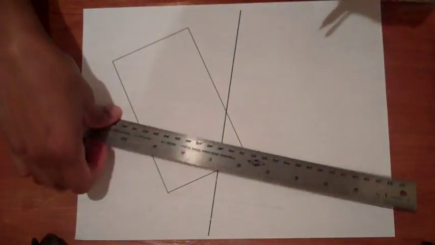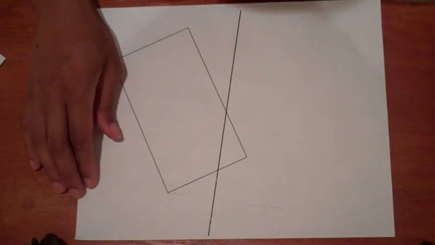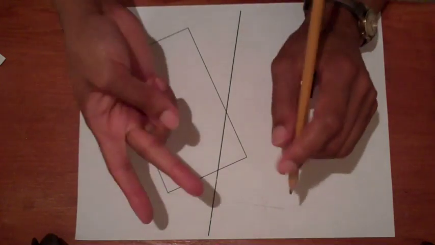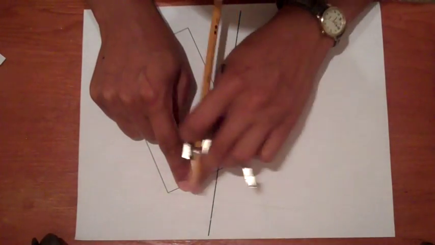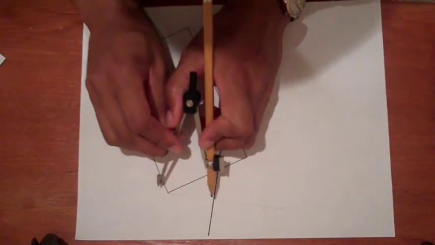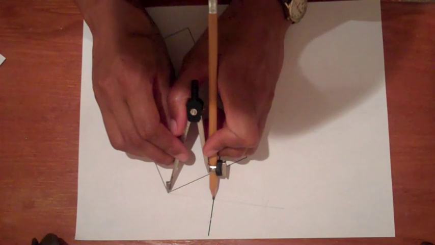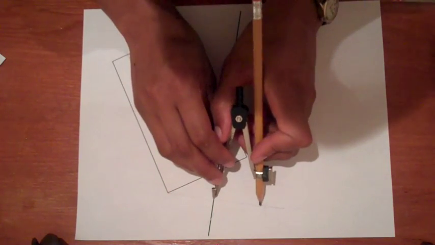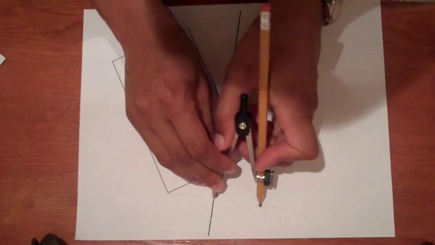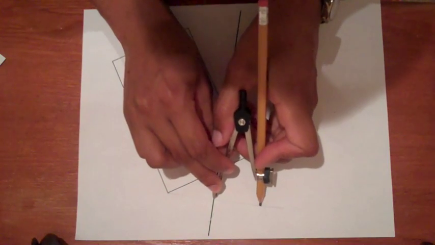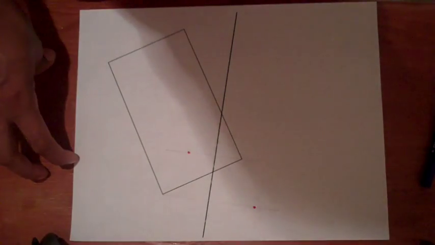But we're not just drawing a perpendicular, we want to do the reflection. Reflection is 2 things. One, it's perpendicular. Second, the distance needs to be equal. So let's just check the distance on one side with our compass and mark the same distance on the other side. Alright.